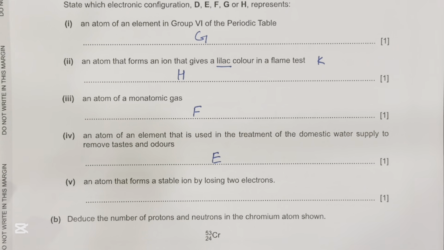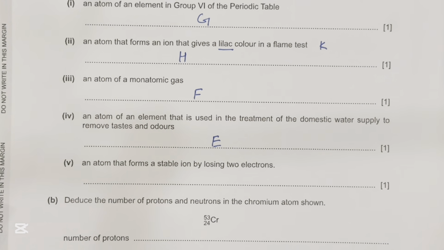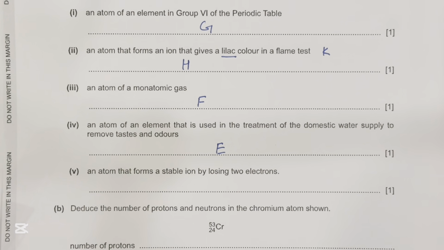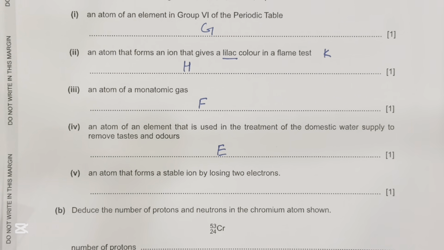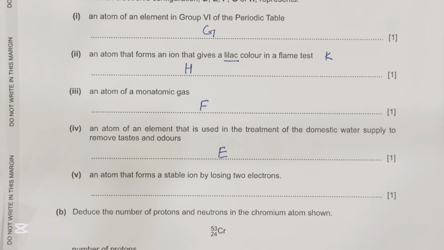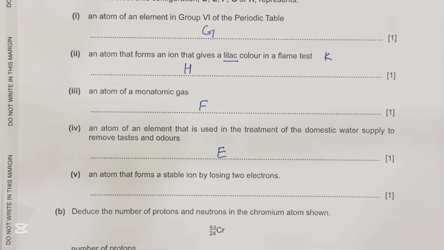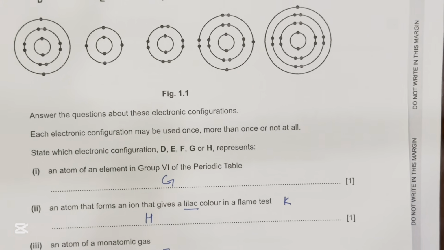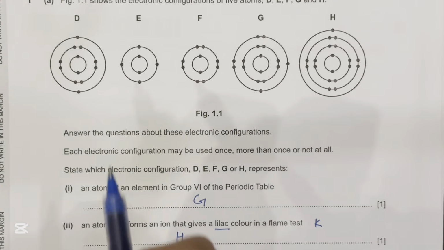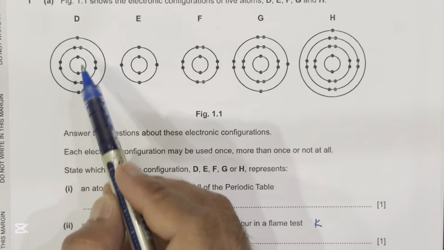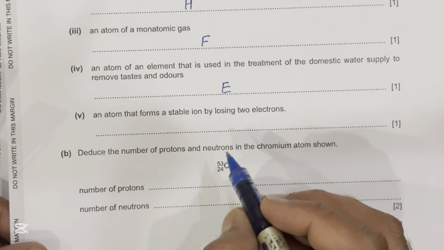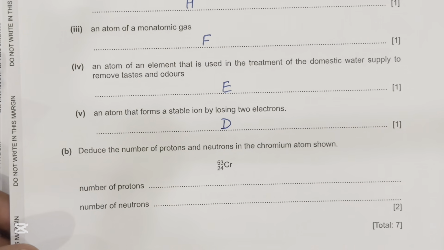An atom that forms a stable ion by losing 2 electrons. So it means that it has 2 electrons in its outermost shell, and it forms a positive 2 ion. So we have to identify which shell is containing 2 electrons in its last shell. D is the option in which the last shell has 2 electrons. So option D is the right one.